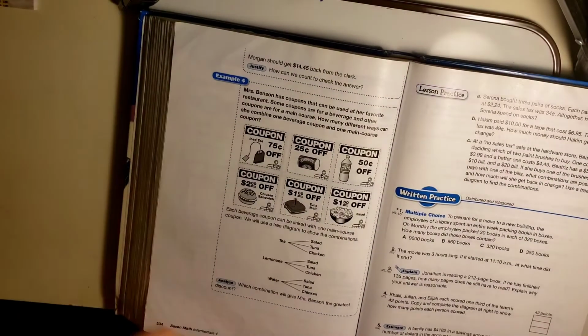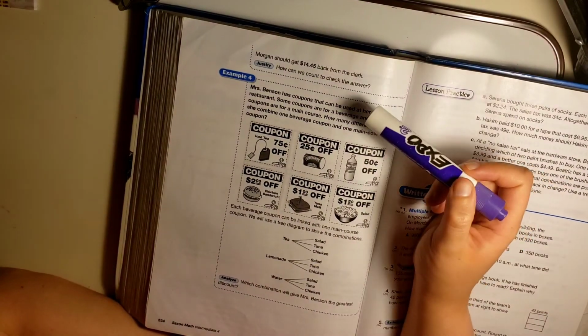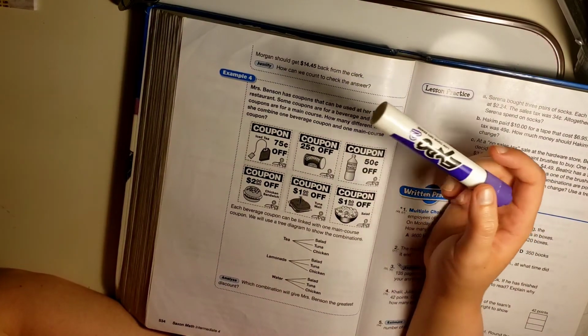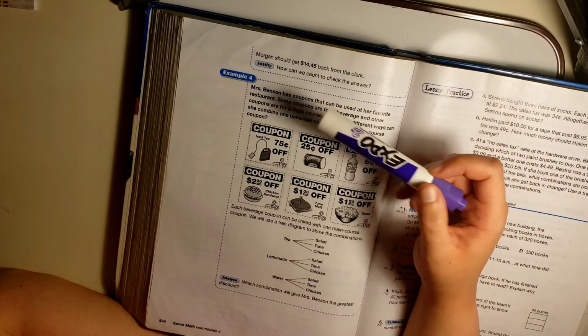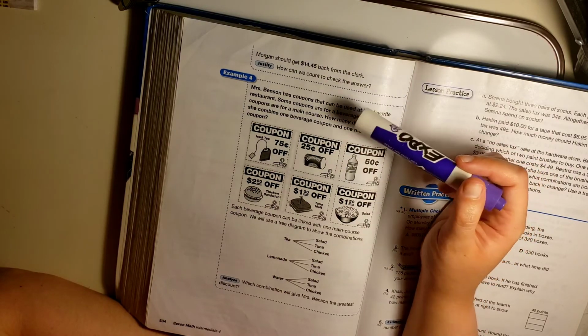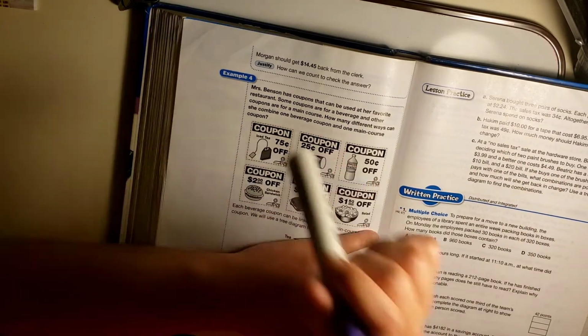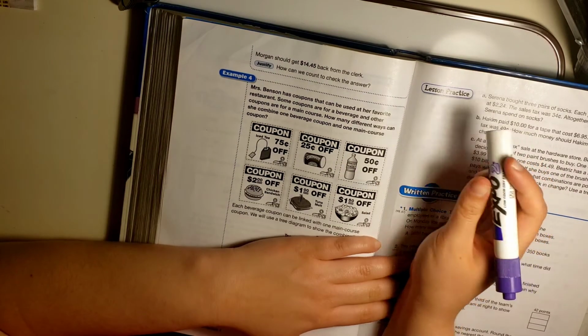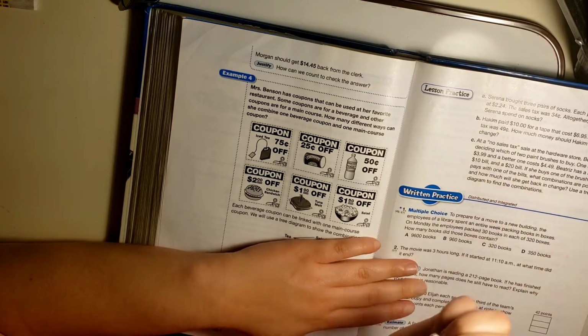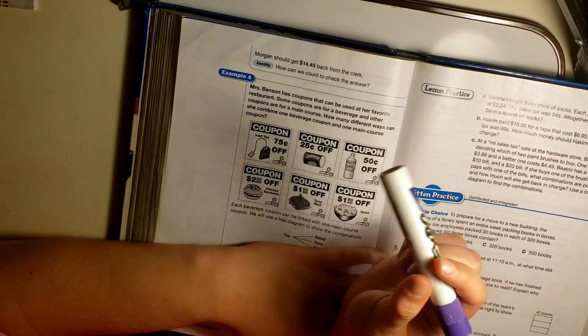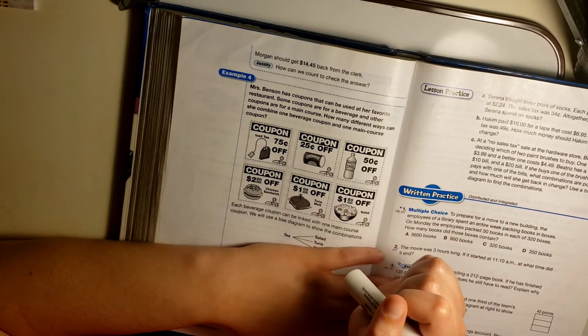Okay, Mrs. Benson, example 4, Mrs. Benson has coupons that can be used at her favorite restaurant. I'll just put it over so we can look at the coupons. Some coupons are for beverage and other coupons are for main course. How many different ways can she combine one beverage coupon and one main course coupon? So, we got iced tea, beverage, lemonade, beverage, water, beverage. Then we have chicken sandwich, food, tuna melt, food, and salad, food.